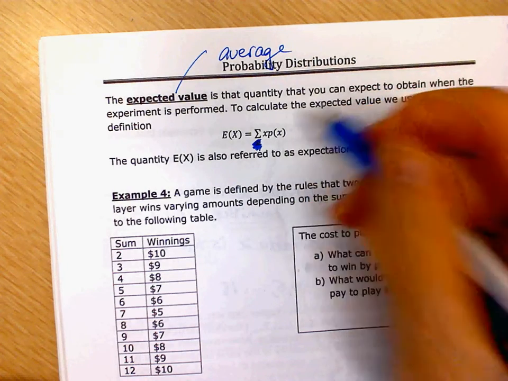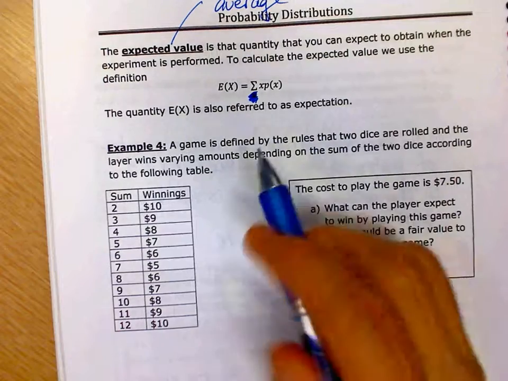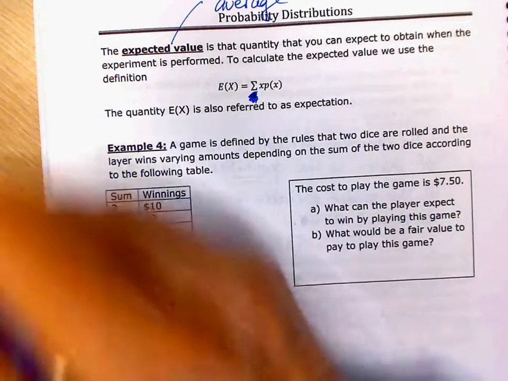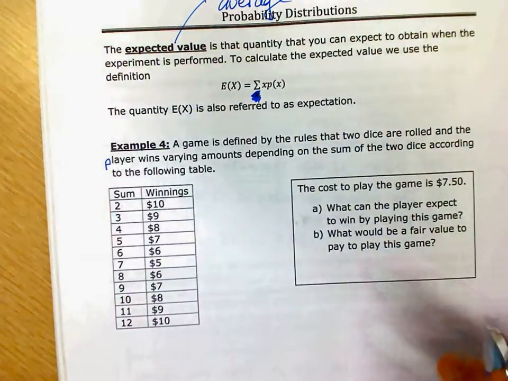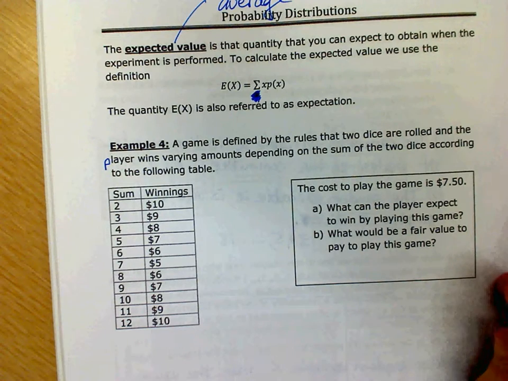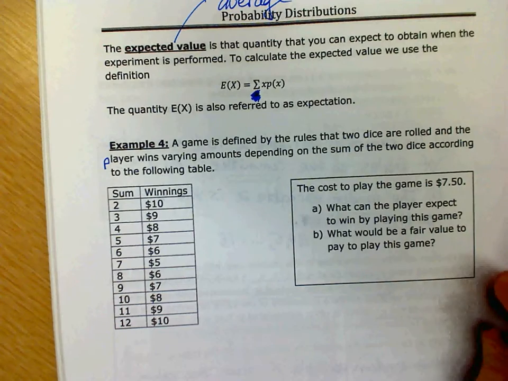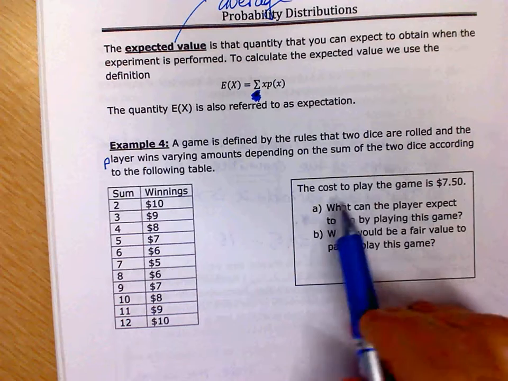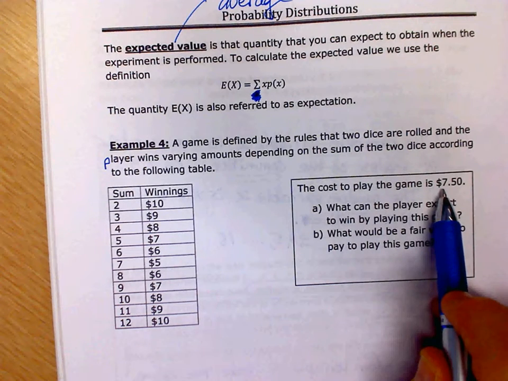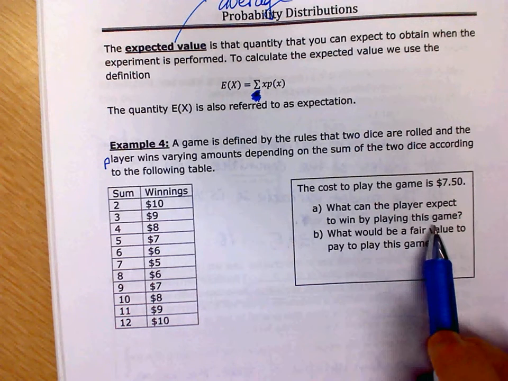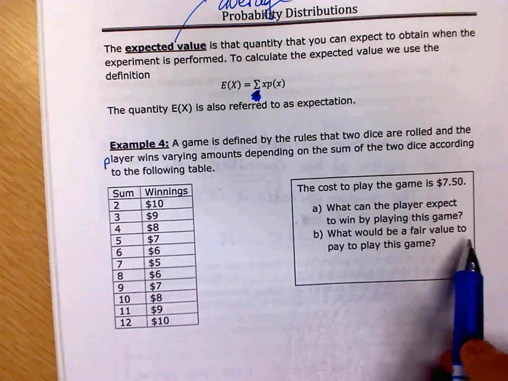So let's do an example. A game is defined by the rules that 2 dice are rolled, and the player wins varying amounts depending on the sum of the 2 dice according to the following table. So this is what you can win depending on each roll. The cost to play the game is $7.50. What can the player expect to win by playing this game? What would be a fair value to pay to play this game?